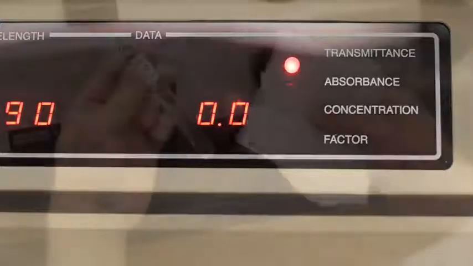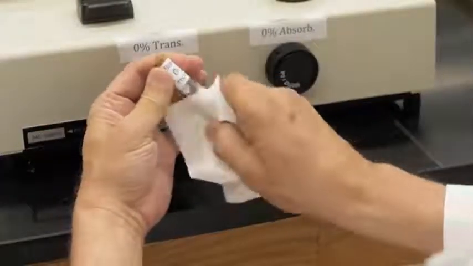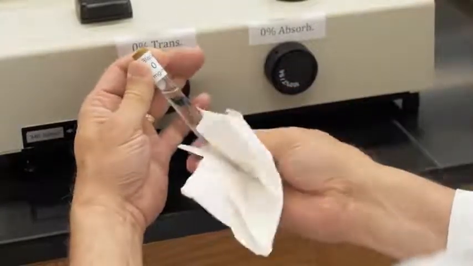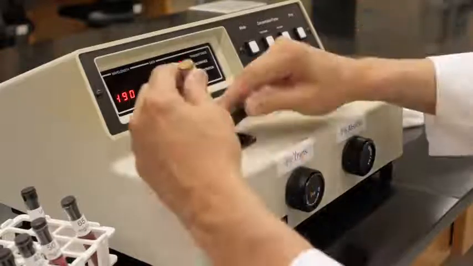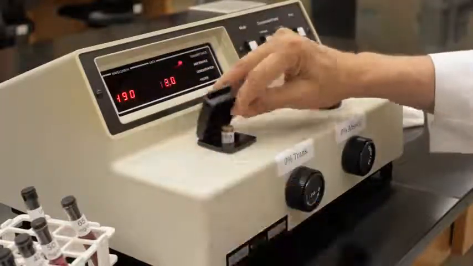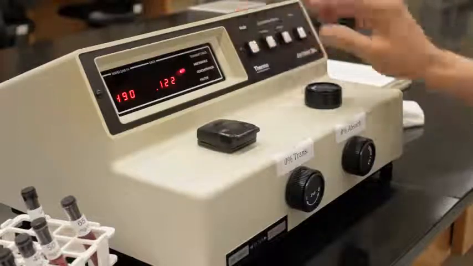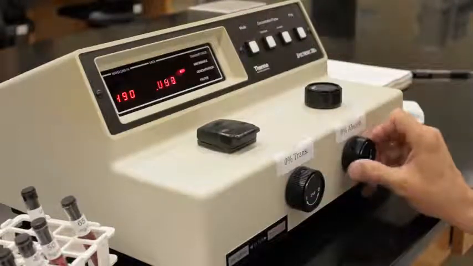Next, clean the outside of the calibration blank. Handle the tube only by the top centimeter or two. Now put the calibration blank into the sample holder and press the Mode button to select for absorbance and adjust the absorbance knob to read 0.